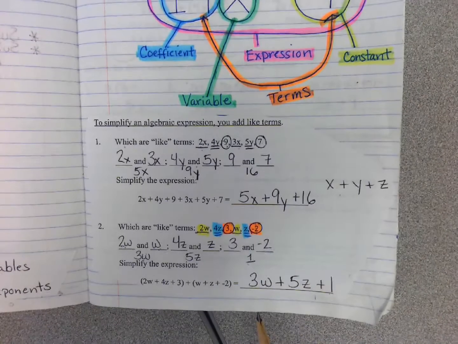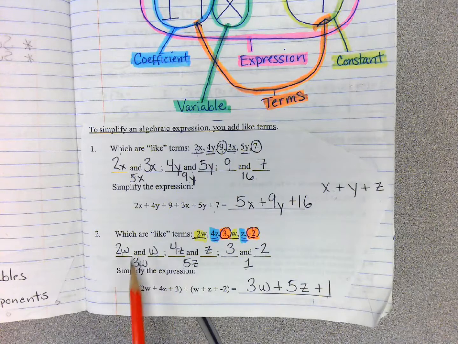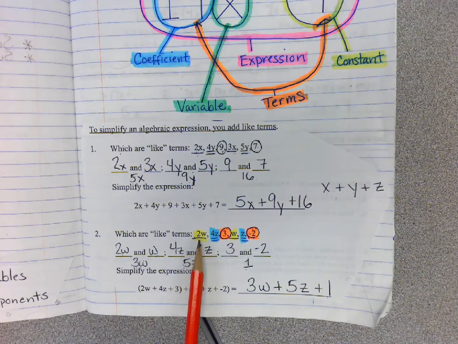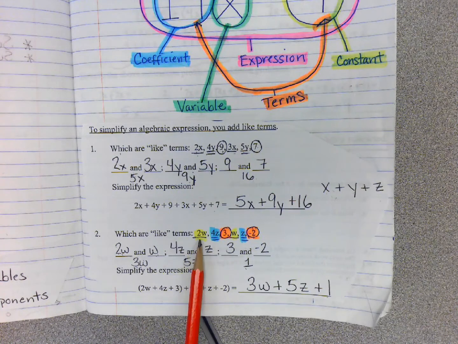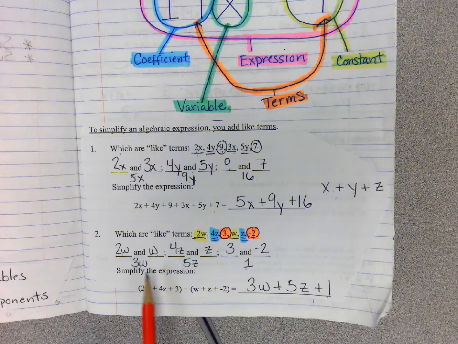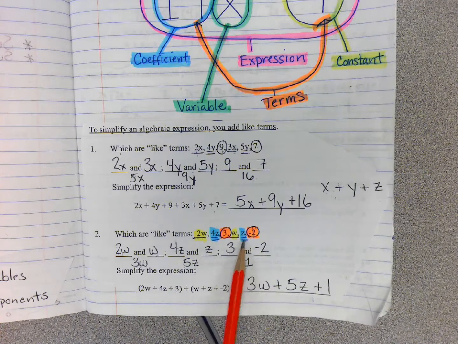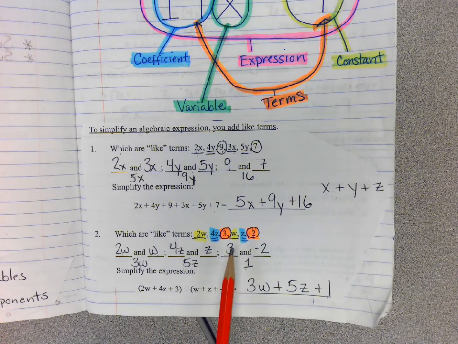This next example, you're going to have to just write in your notebook, okay? So we're going to use a highlighter, put our w's with the w's, giving me 3w's. Put the z's with the z's, giving me 5z's. And our constants with the constants, our numbers with the numbers. 3 minus 2 is 1.